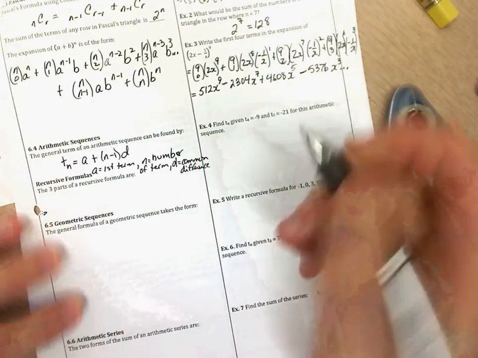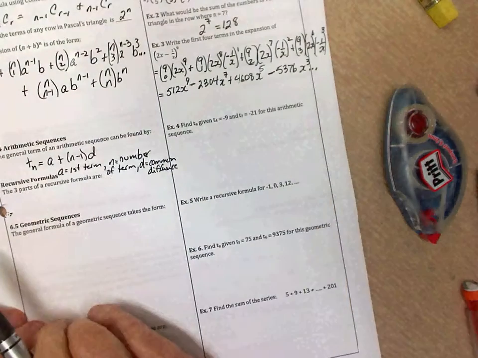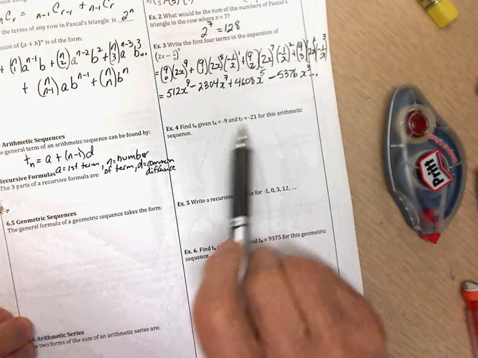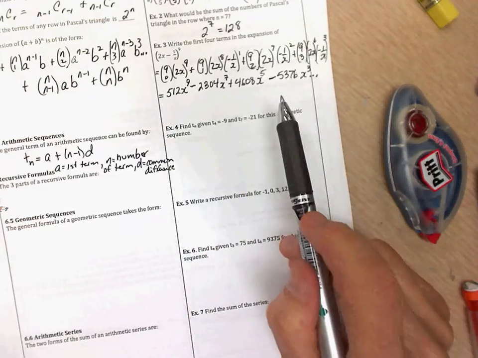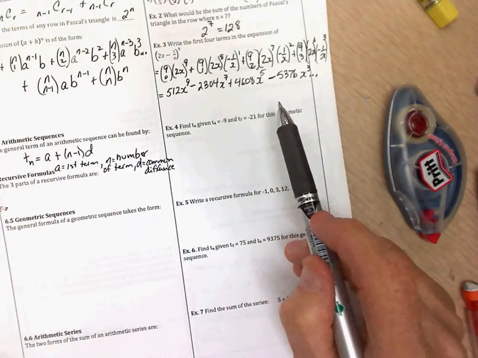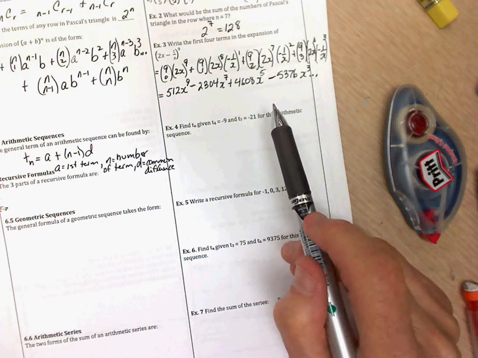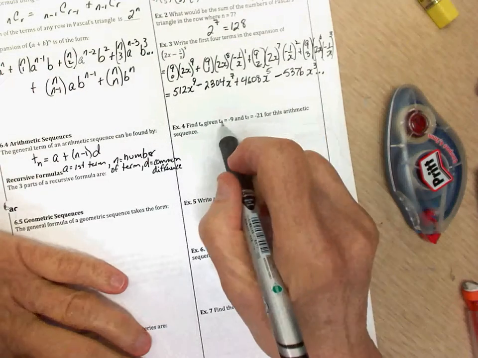Okay? So now they're giving us 2 terms, and in any question involving sequences and series, you have to show you know the formulas, because we're really testing you on knowing the formulas. So let's look at this one here.